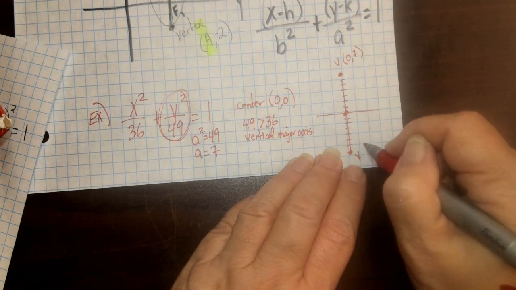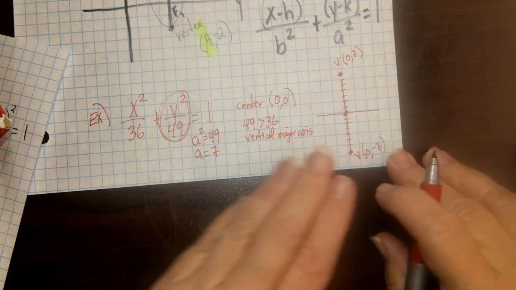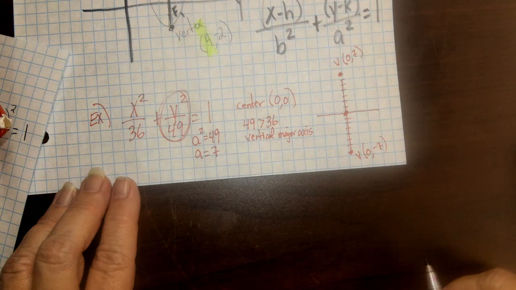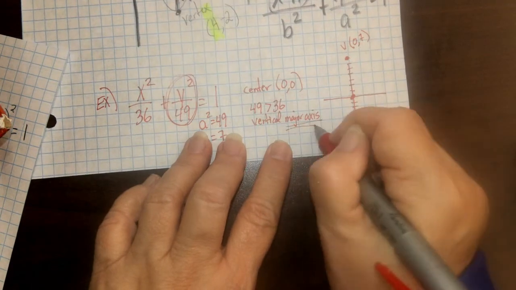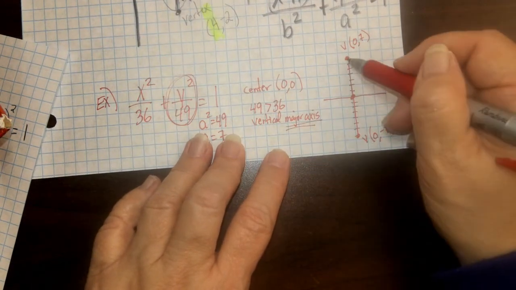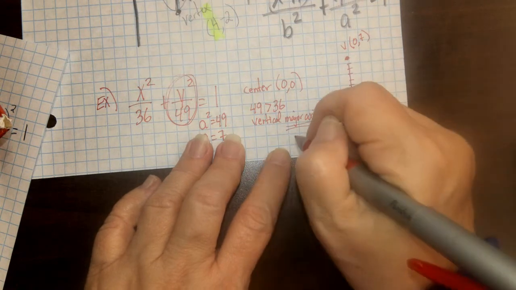And I have another vertex at 0, negative 7. So what's the length of my major axis? Seven plus 7, 14.